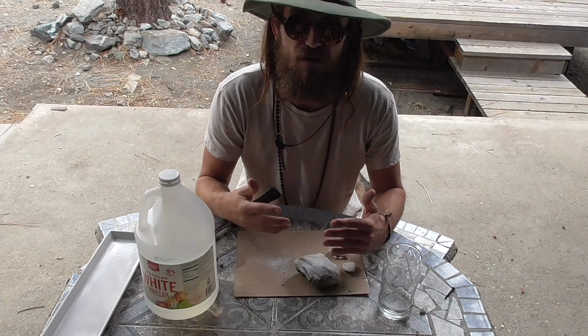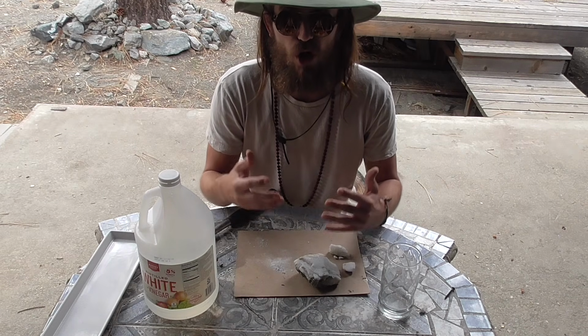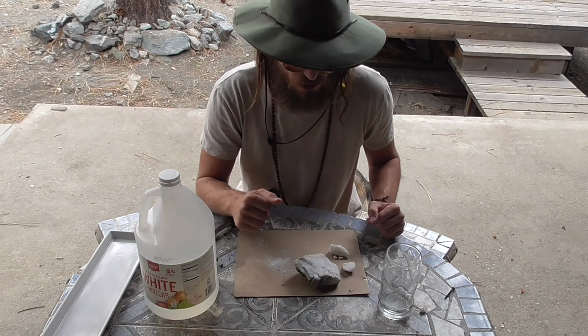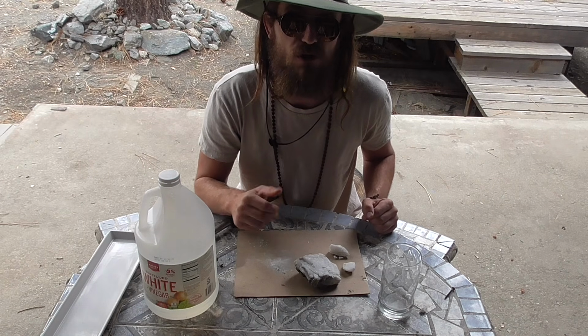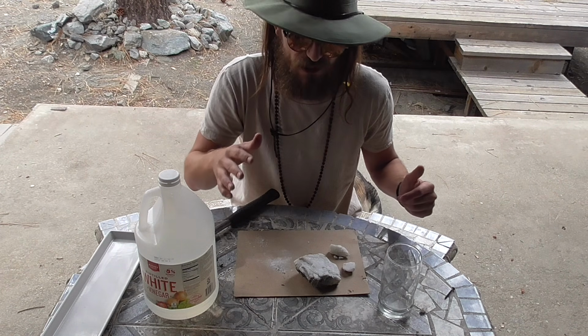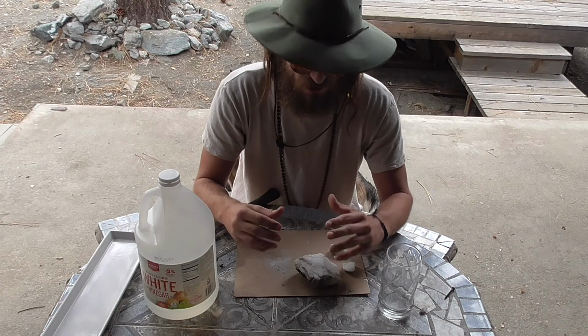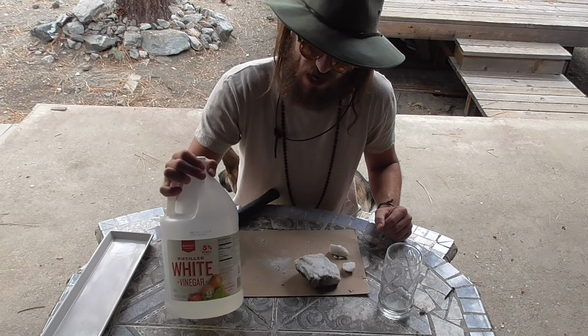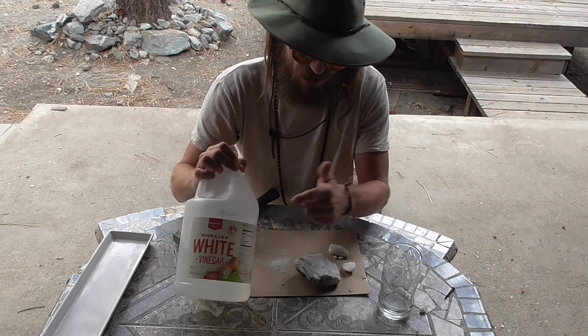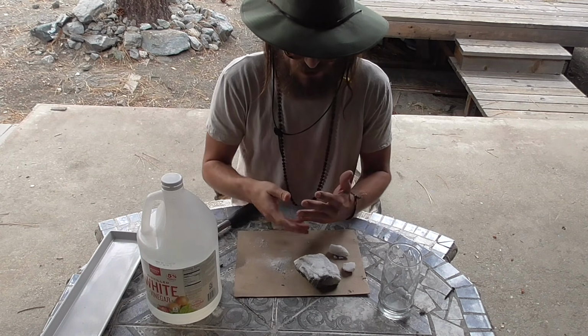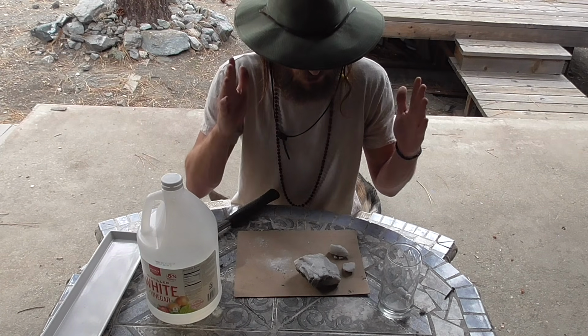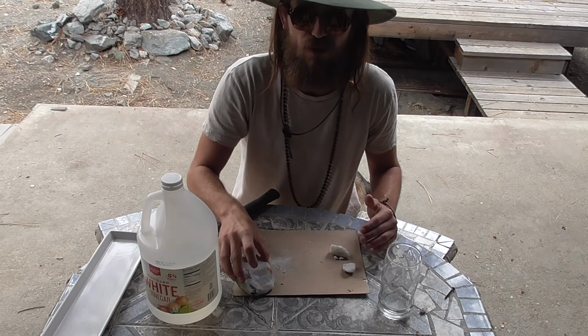And that fizz, if it's calcite, would be the carbon being released from the calcite. Calcite is one of the Earth's largest carbon repositories, meaning it's holding a lot of carbon inside of it. And the reaction between the acetic acid and the calcite releases those carbon bubbles. So if it's calcite, we will see a reaction.